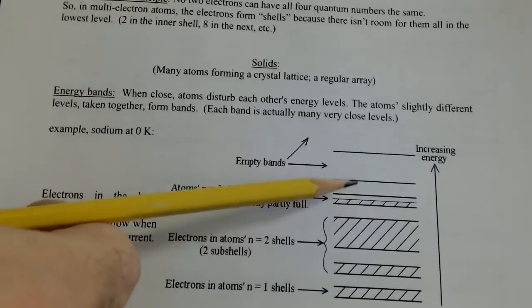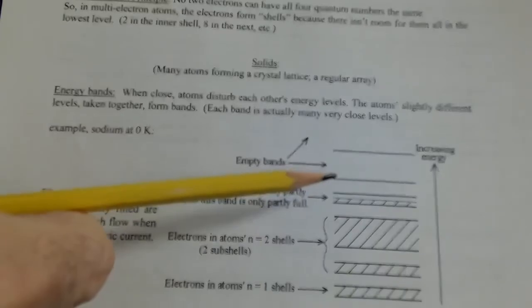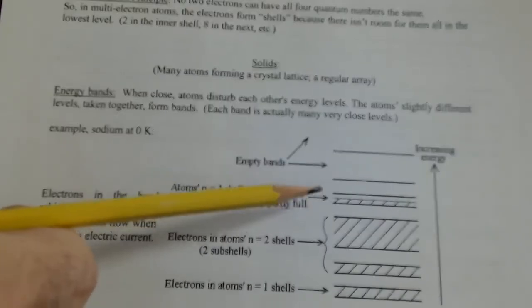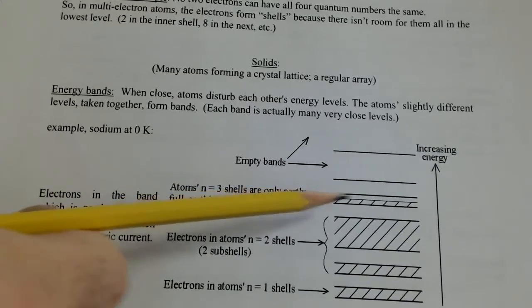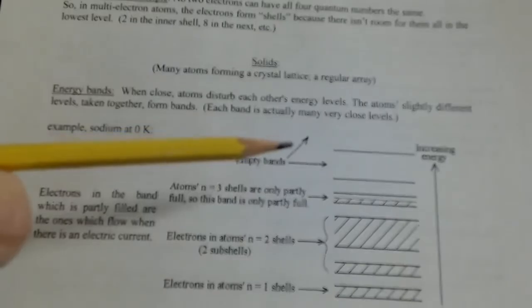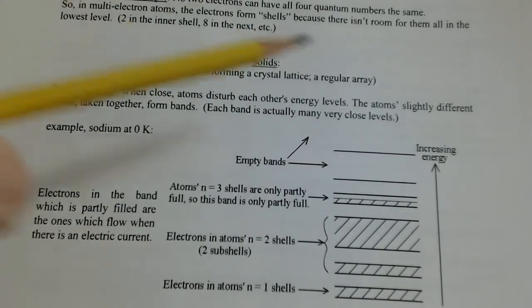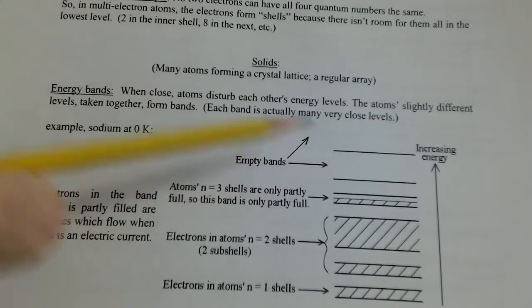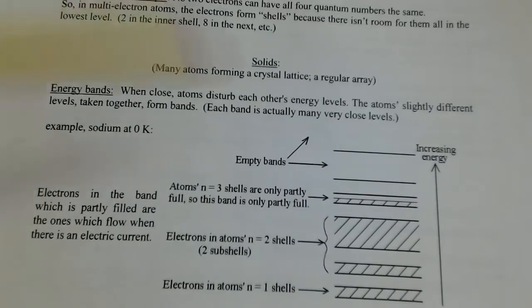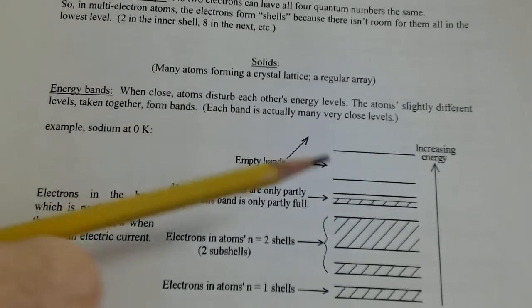this band is only half full. It has room in it for 2 trillion electrons, but only actually holds 1 trillion electrons. That's why I shaded in the bottom half of it and left the top half looking empty. And then the still higher bands, you know, the 3p band and so forth, there aren't any electrons up there because sodium doesn't have that many electrons.